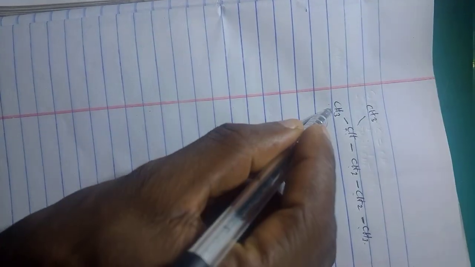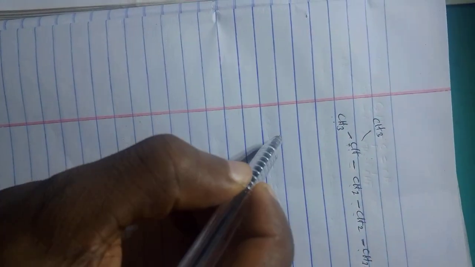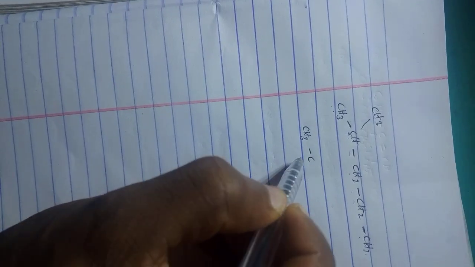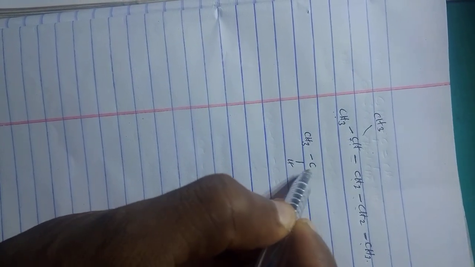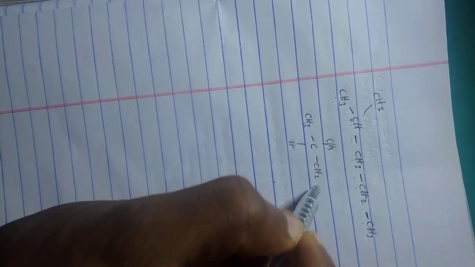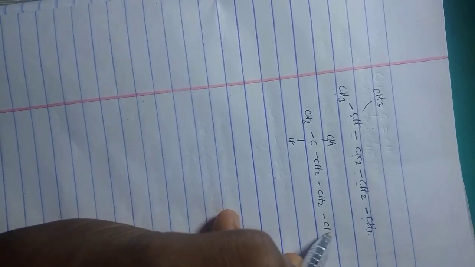Now that means I have 1, 2, 3, 4, 5 as the straight carbon, as the longest straight carbon. Then that means from here I will have CH3, CH, then CH3, CH2, CH2, and CH3. You get. So I believe you get this.